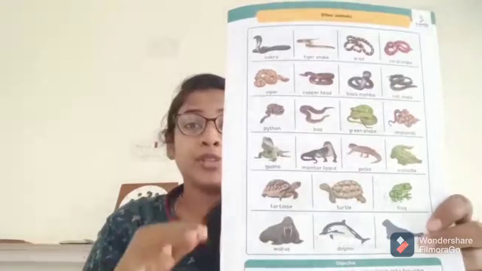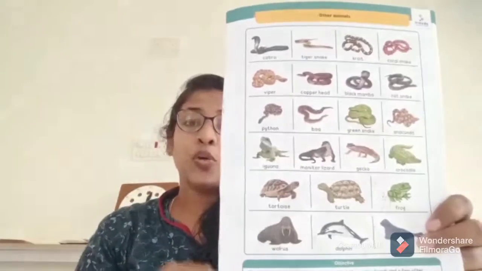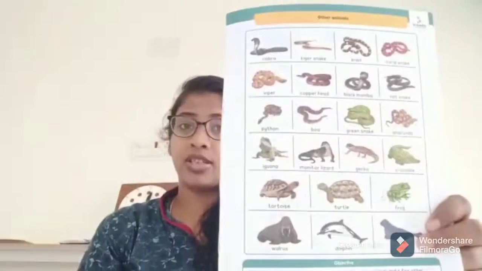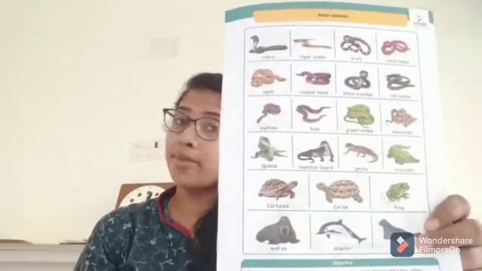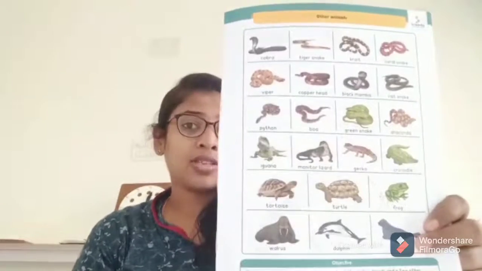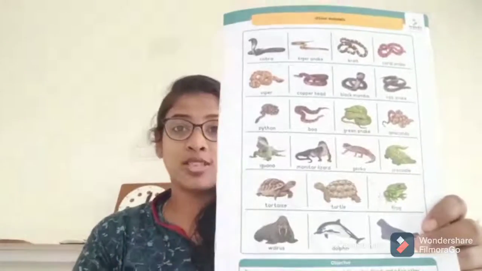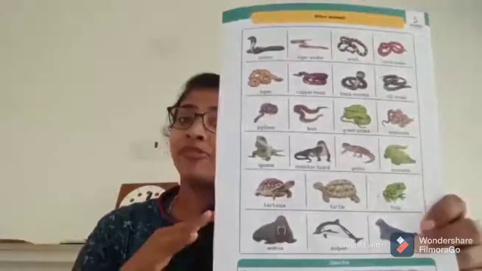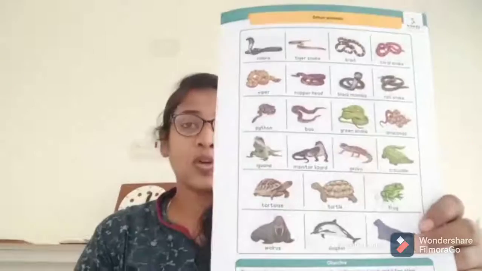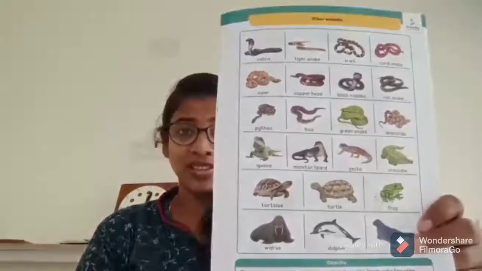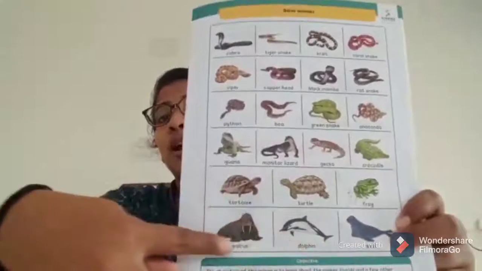Those who give birth to young ones. Even human beings are mammals, like other animals such as cat, goat, cow, dogs. They all give birth to young ones of their kind, right? These are called mammals.